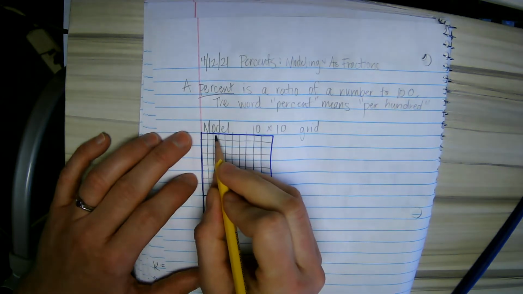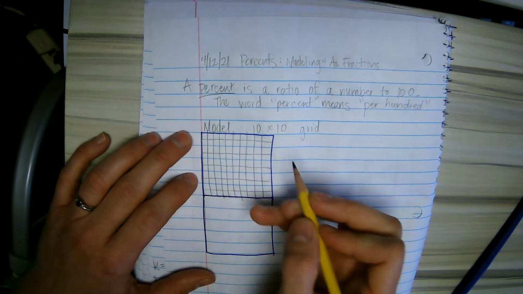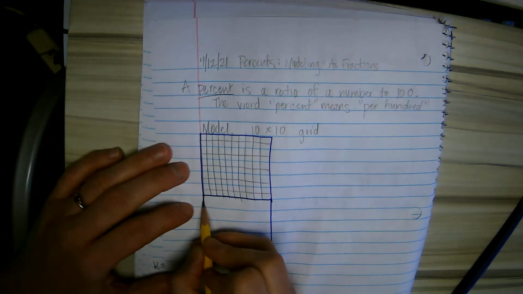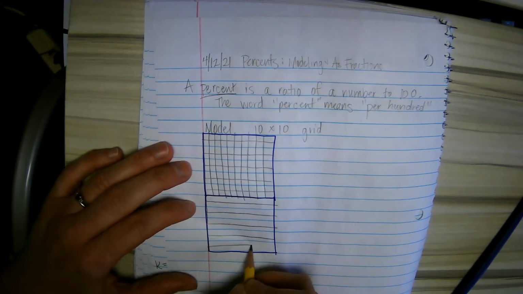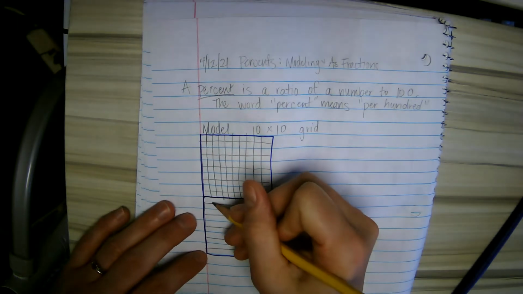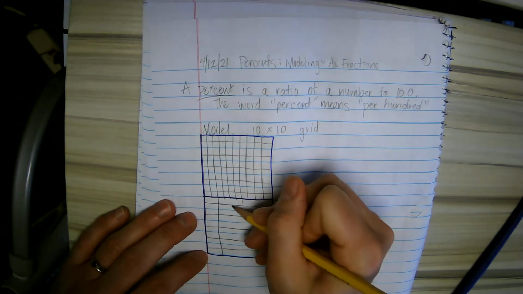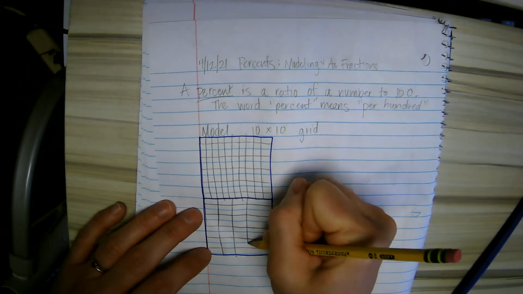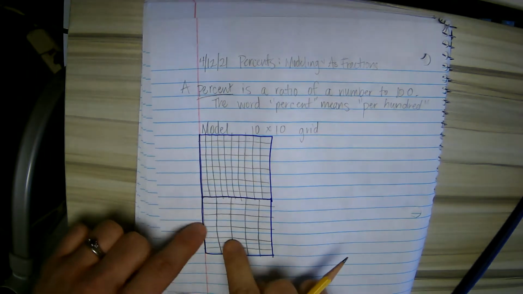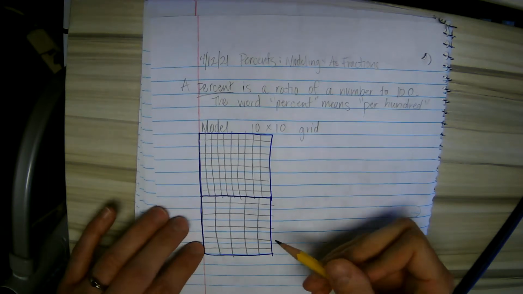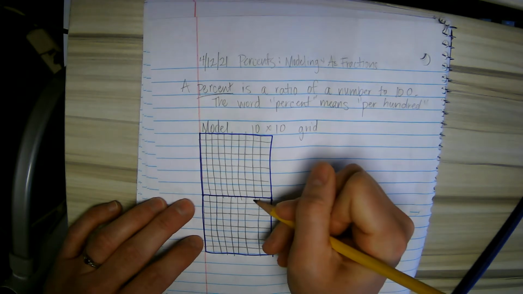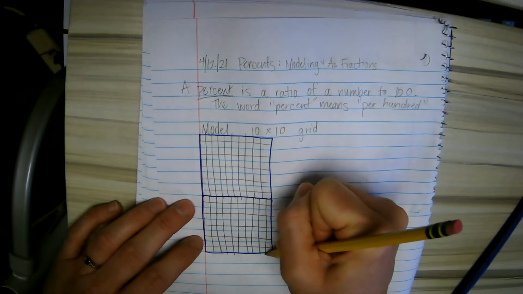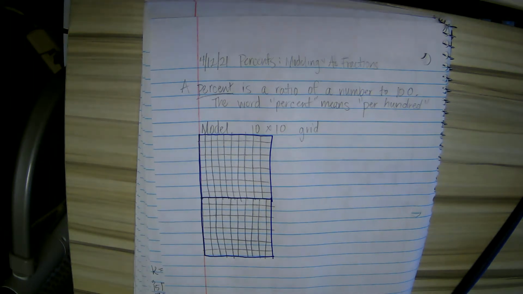So then I should have 1, 2, 3, 4, 5, 6, 7, 8, 9, 10. So here I have 5, and I'm splitting them in half so that I have 10. And then here I'm going to make 4. 1, 2, 3, 4. Remember, 4 lines make 5 spaces. So now I have 5 spaces, and I'm going to split those in half so that again I have 10 by 10. Doesn't have to be perfect. Your models will be, because they will be made for you.